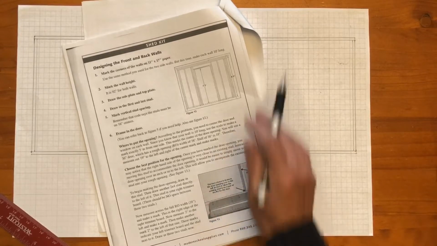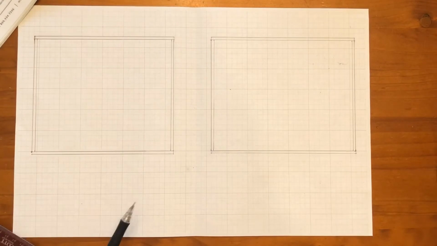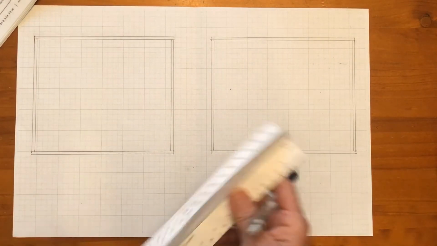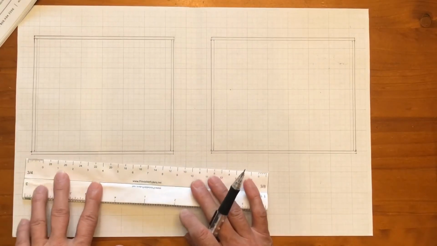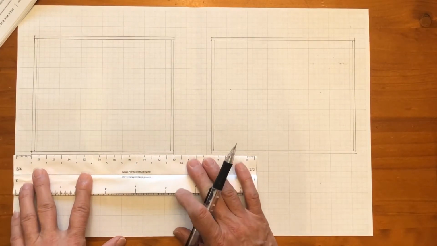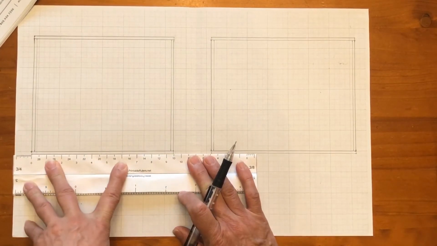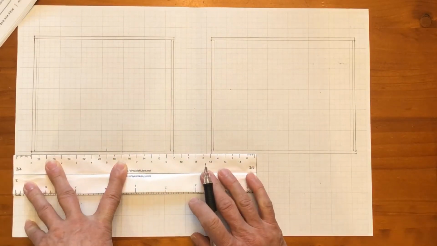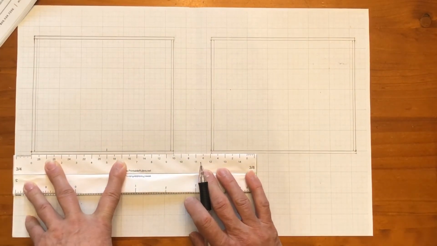Okay? So let's do that. Our wall is 10 feet long, right? So half of 10 feet is 5 feet, right? So here's our mark for 5 feet. Okay? From there, they're asking us to make a mark.